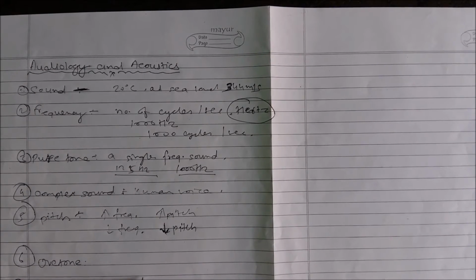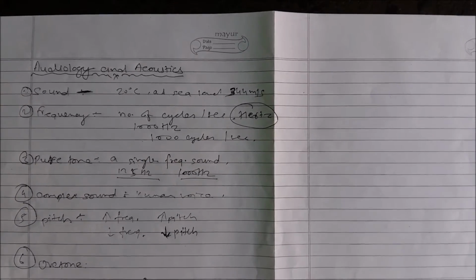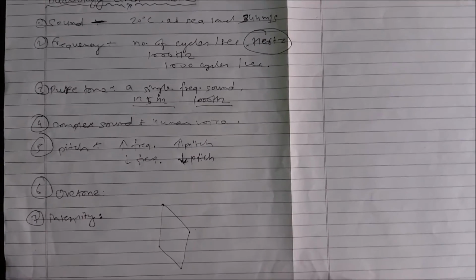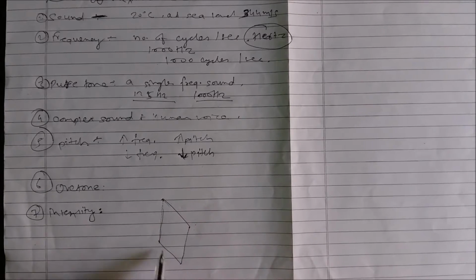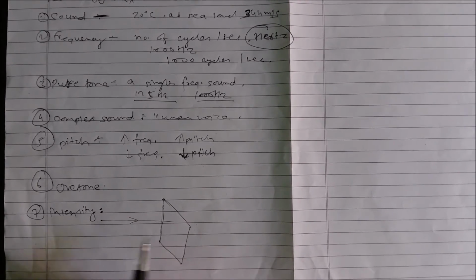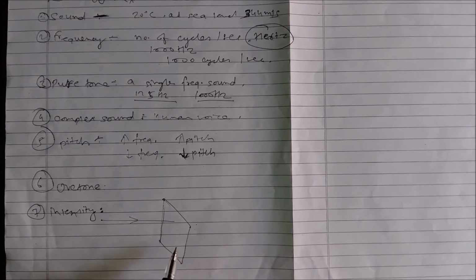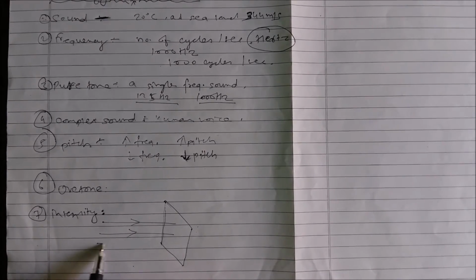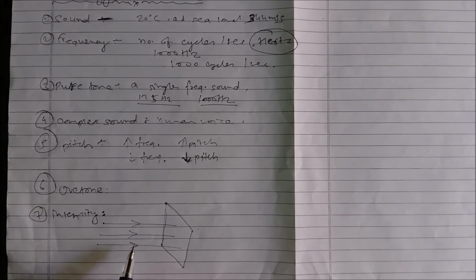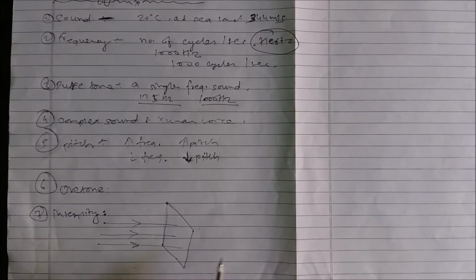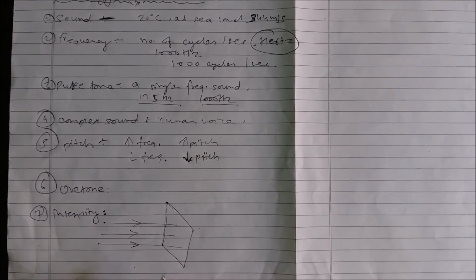If you want to understand mathematically, suppose this is a unit square area, and a source of sound is producing sound, and the sound waves are falling onto this unit square area perpendicularly. The amount of sound waves that are entering this unit area, perpendicular to its plane, is called the intensity of the sound. I hope you got that. So greater the intensity, greater will be the loudness.